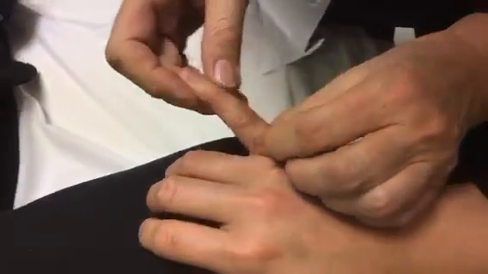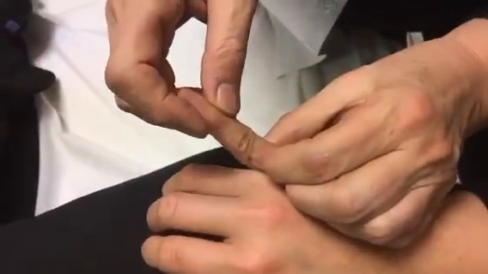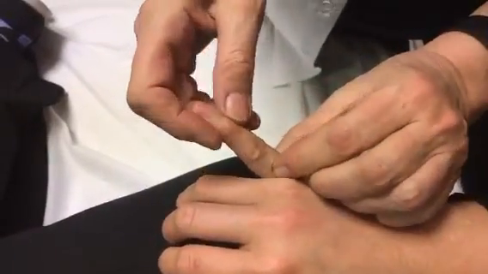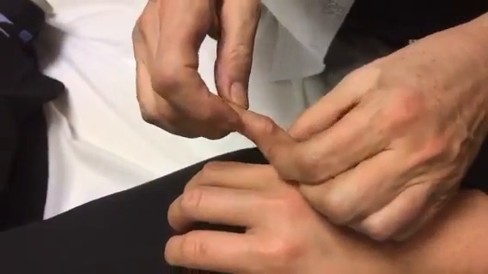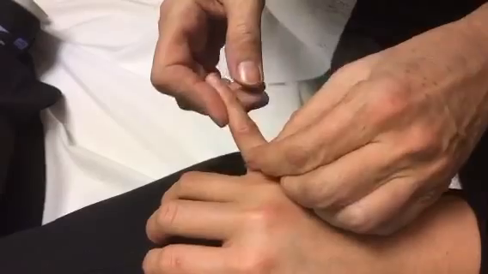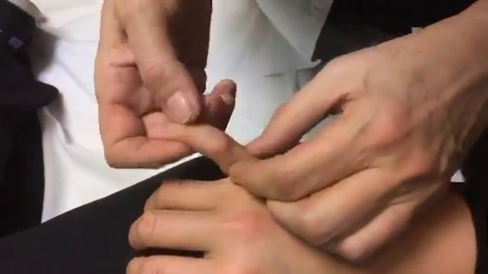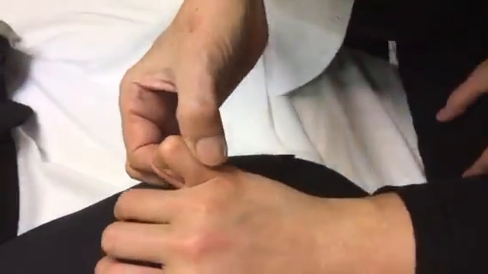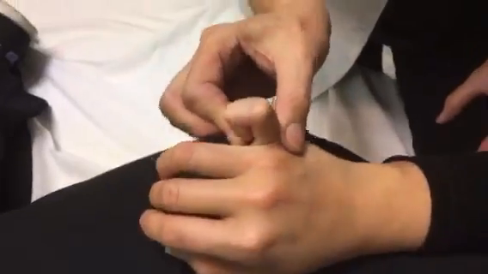She's laughing, but this is not that painful. Okay, but look at how that baby finger moves now.